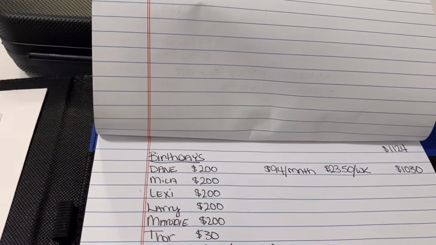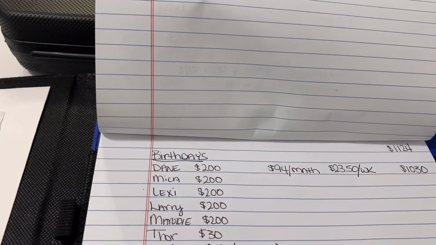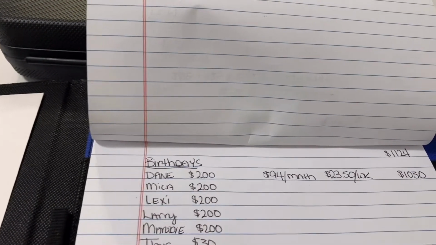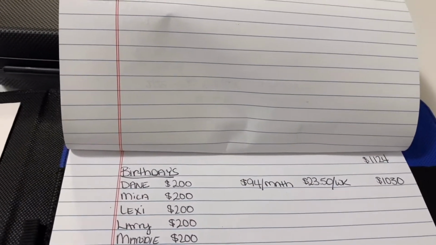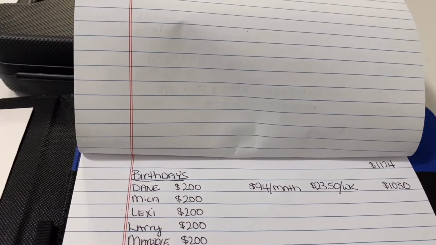So for us, we budget $200 per person and $30 for Thor. And then we have some extras in there for our family members. With this, it comes to about $1,125 yearly. For our birthdays, we save all of our money in our cash envelope. I will use my debit card to purchase items, but then take the money out of my cash envelope and put it right back into my checking account so that money's in there.